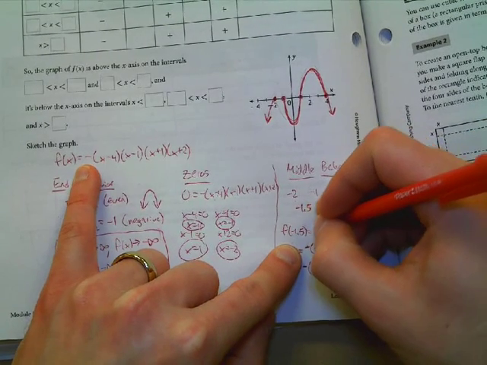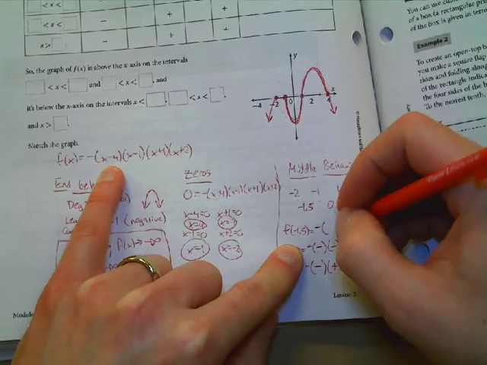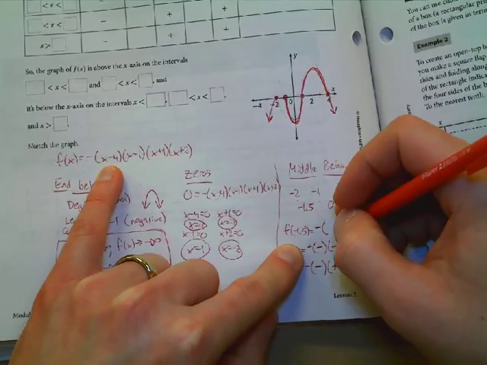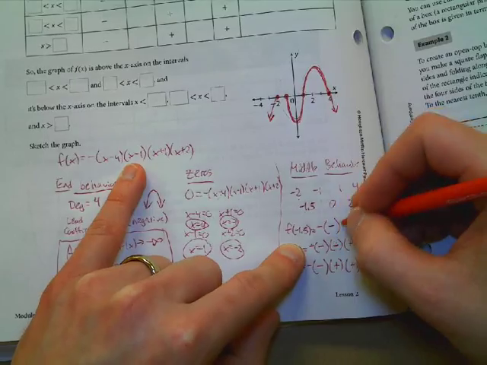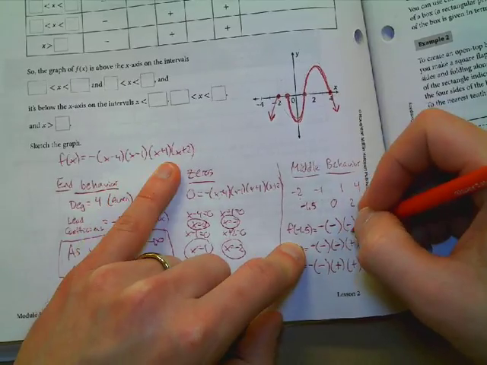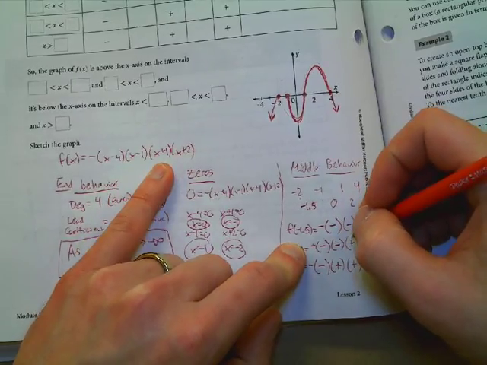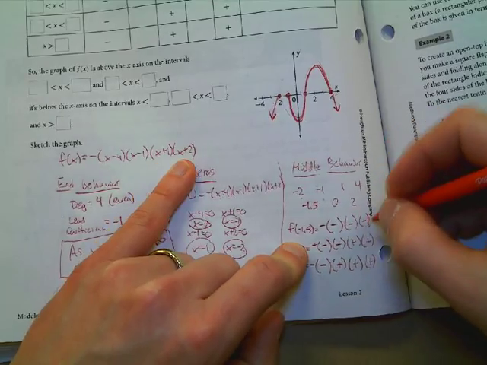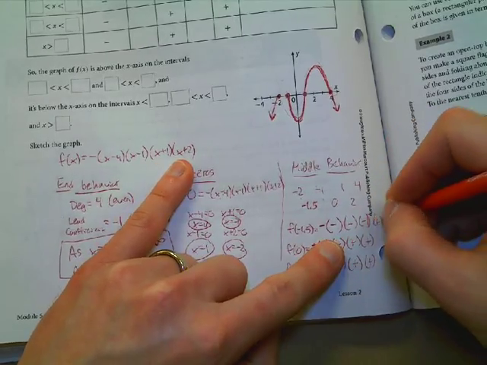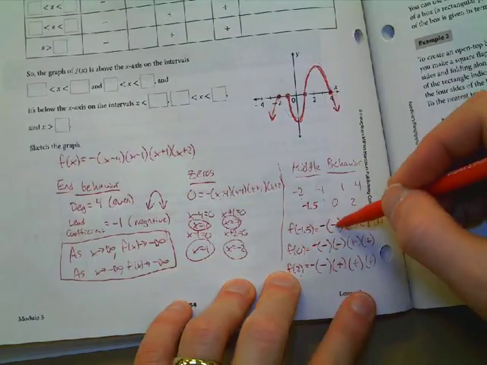And then finally, negative 1.5 plus 2, positive. Okay, so negative, negative, negative, negative, positive, it becomes positive. And so we just go positive between those two pieces, and there's our sketch.